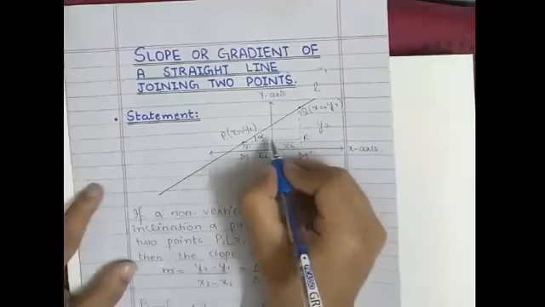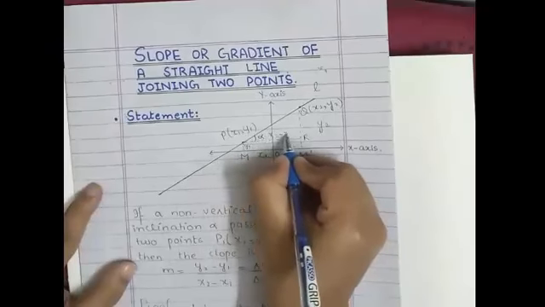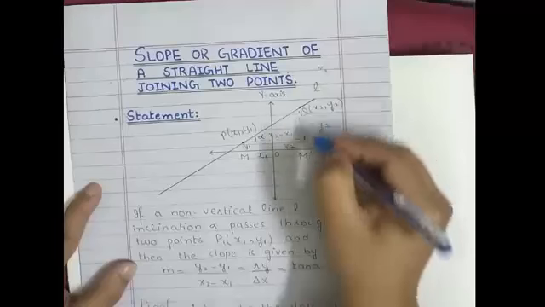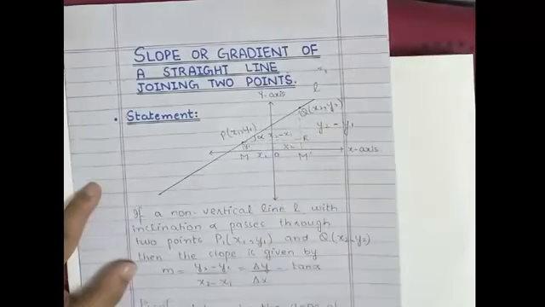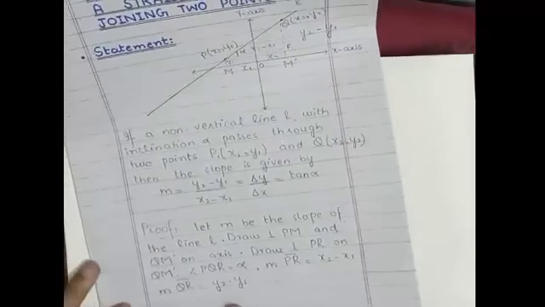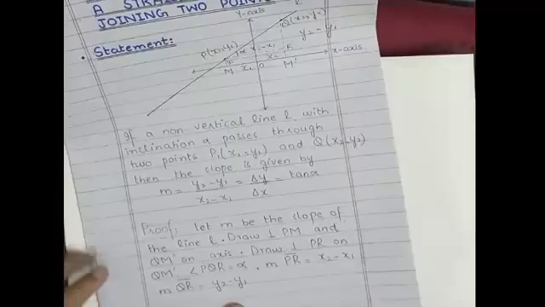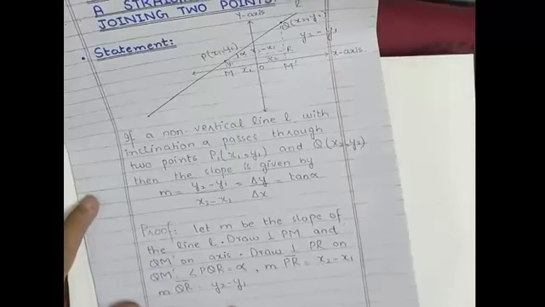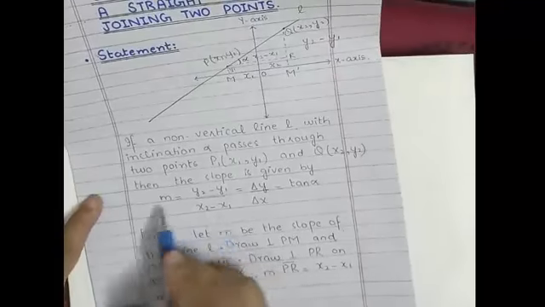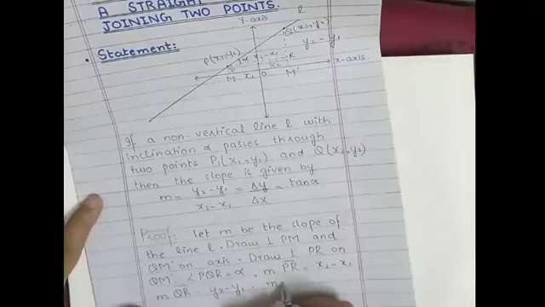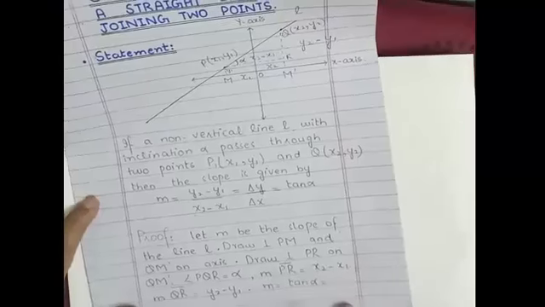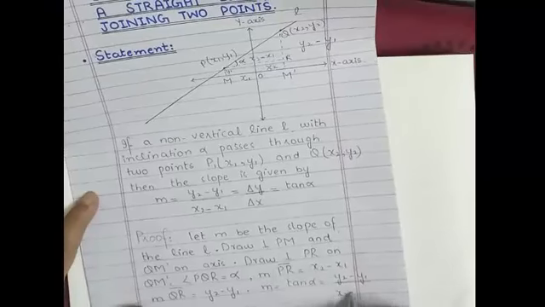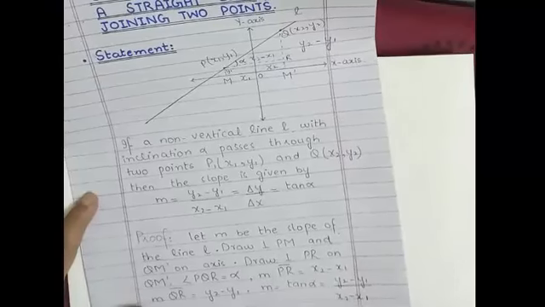So this part would be x2 minus x1 and this part would be y2 minus y1. The slope or gradient of L is defined as m is equal to tan alpha, or we can write y2 minus y1 over x2 minus x1.